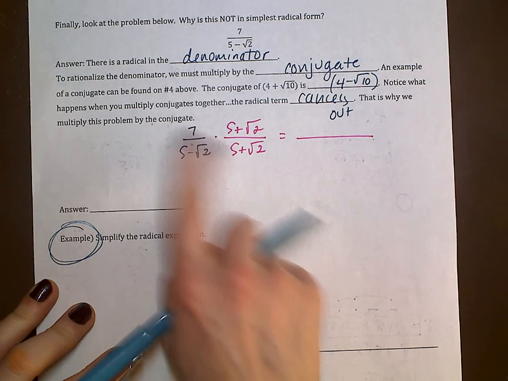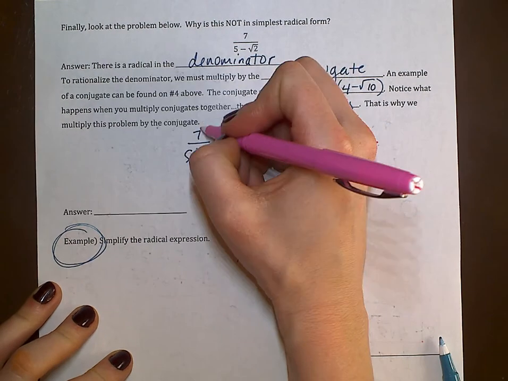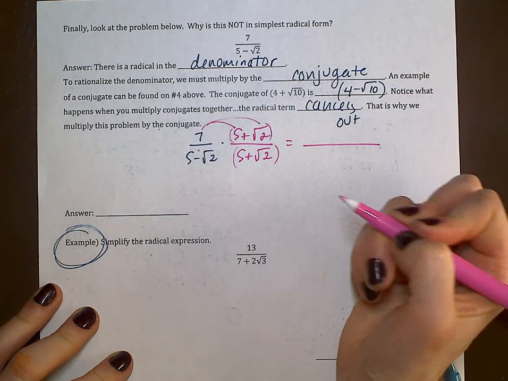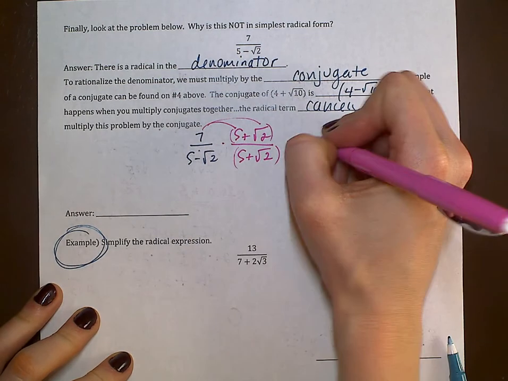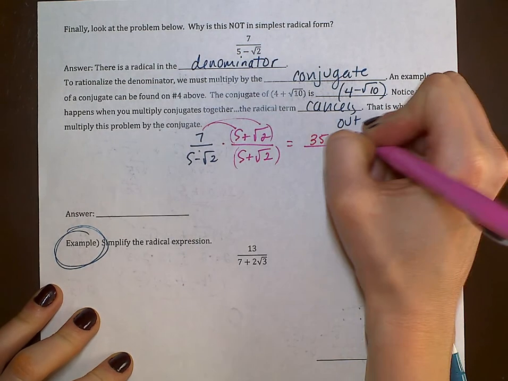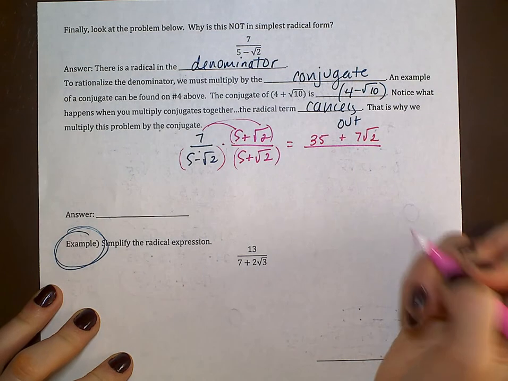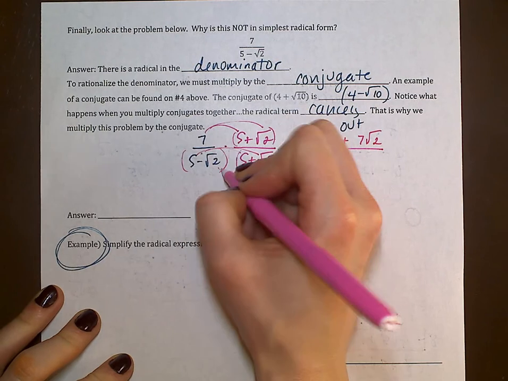Okay, so here's how I'd multiply this out. On the top, I would just distribute, I'm going to put this guy in parentheses, I would distribute the 7. If you've got an addition problem, the 7 has to be multiplied to both of those. So that would be 35 plus 7 radical 2. On the bottom, yuck, I have to distribute the 5 and the radical 2. So there's going to be 4 terms here.